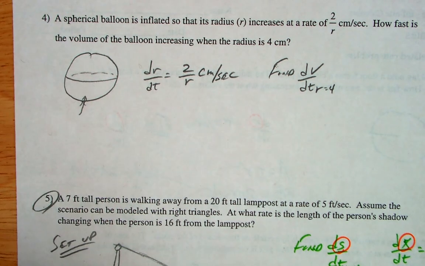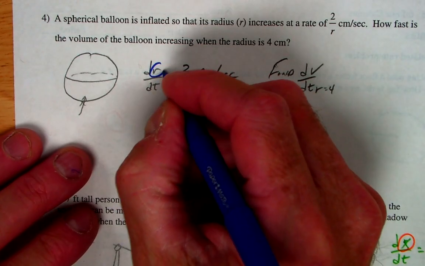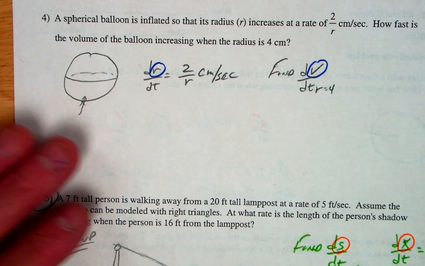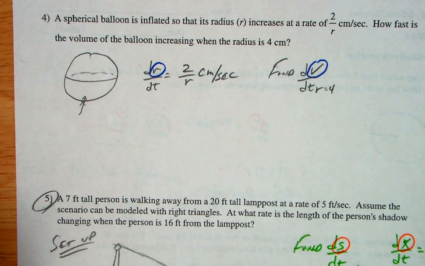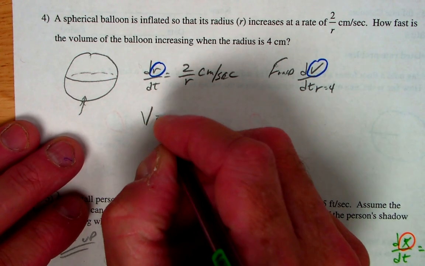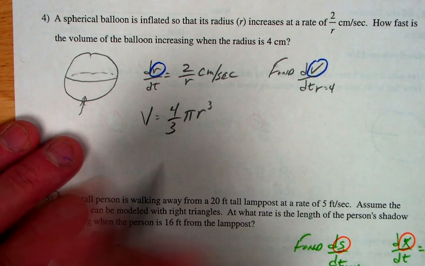Okay, you know what question's coming next. Do you remember the formula for volume of a sphere? The opposite of the circumference. Oh, opposite of the area thing. Okay. It's 4 pi something. 4/3 pi r to the third.